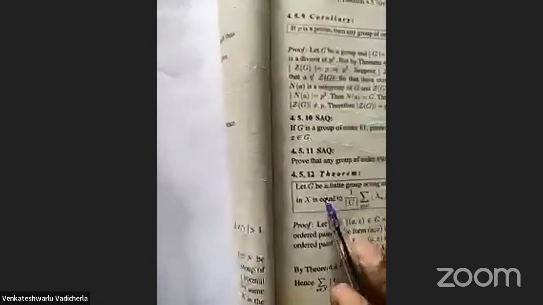Now G is abelian, and it is clear from this theorem. Theorem 4.5.9 is completed. The remaining one is 4.5.12, whose name is Burnside's theorem. State and prove Burnside's theorem. The concept is the same thing.